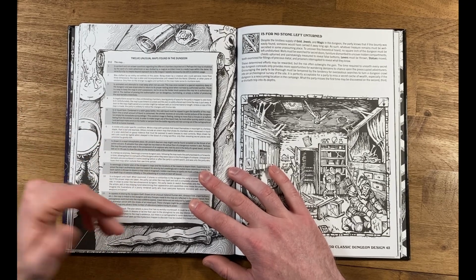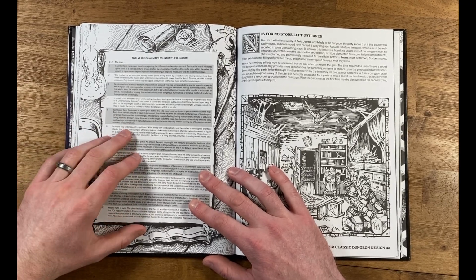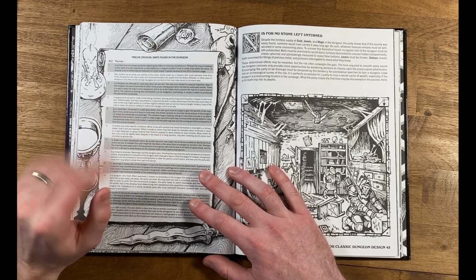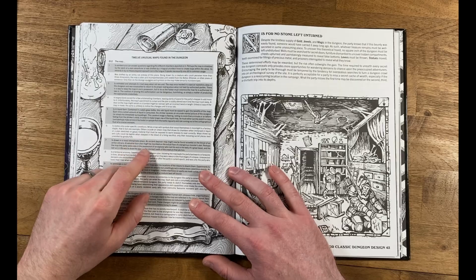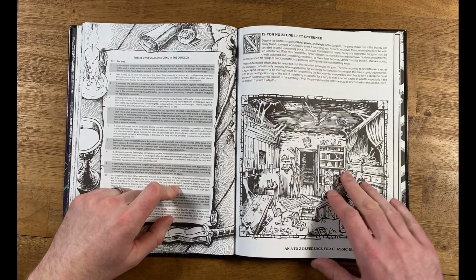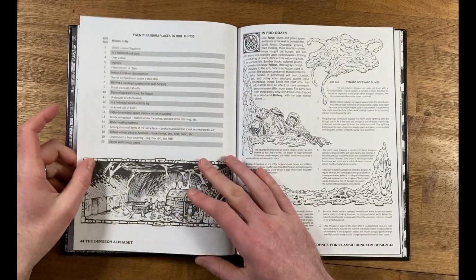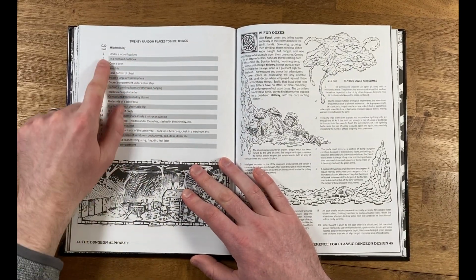I like to run kind of sandbox hex crawl type games, so a map can point to a totally different hex that the players have to now head off and try to find and explore. Maps are great. No stone left unturned. Teeny bit of a stretch on that one, but fair enough. 20 random places to hide things.